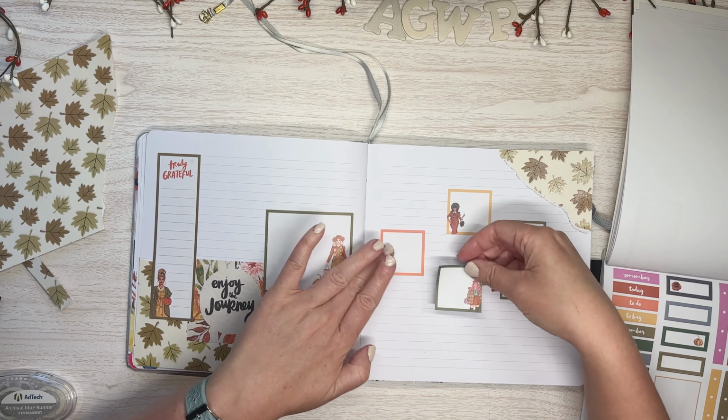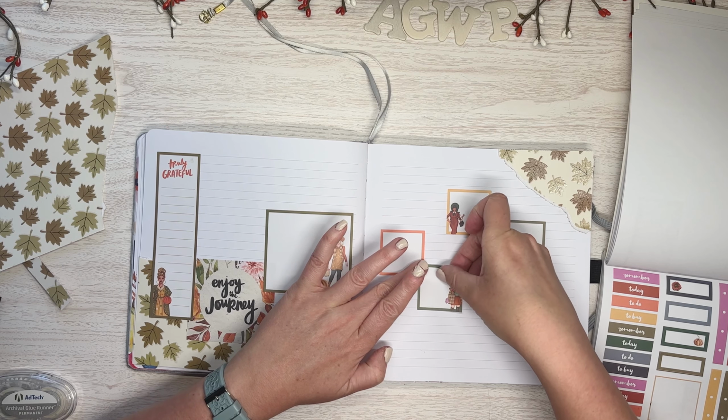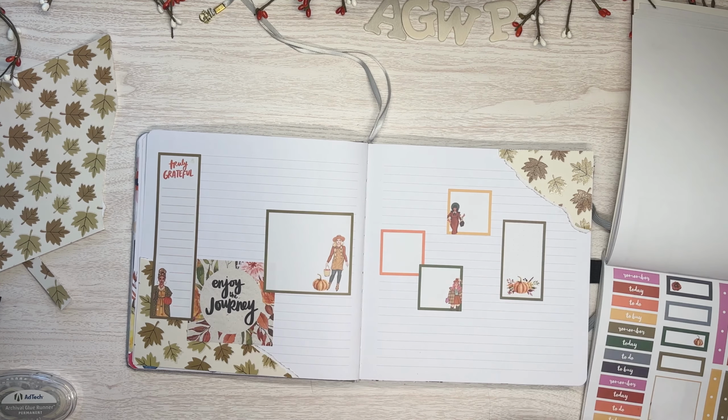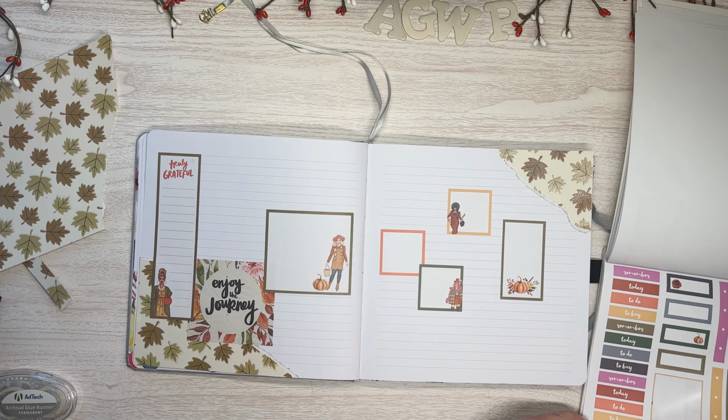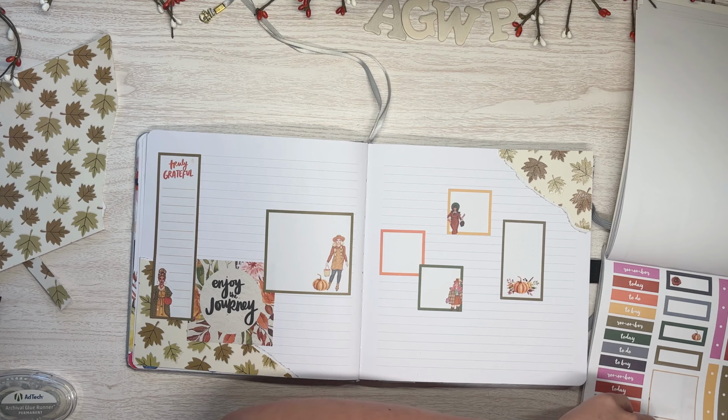Now I could do these all like, instead of doing these like straight across and up and down, I could do them like angled and stuff like that. But of course now I've already put them down. I really only need one more.